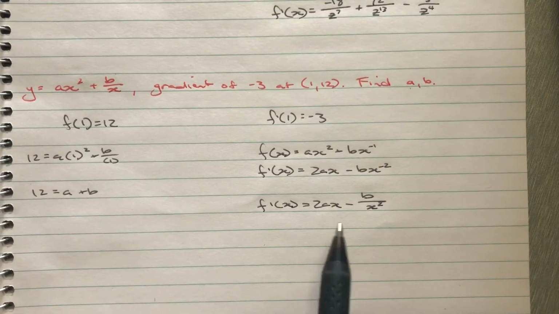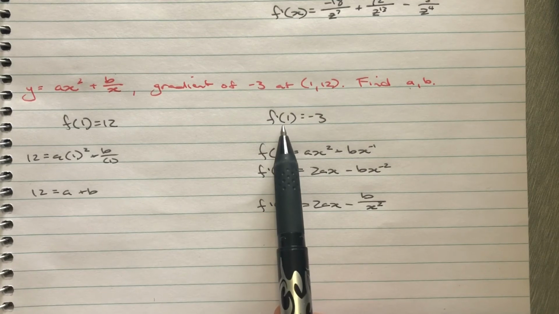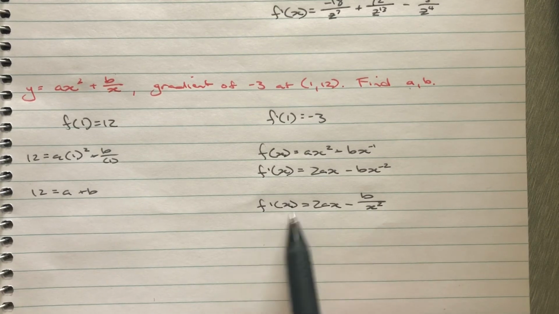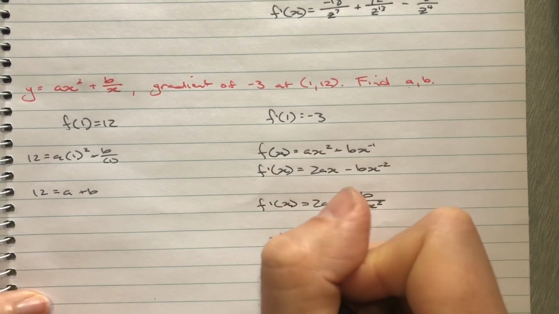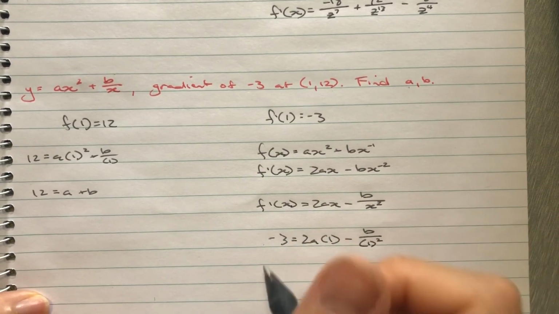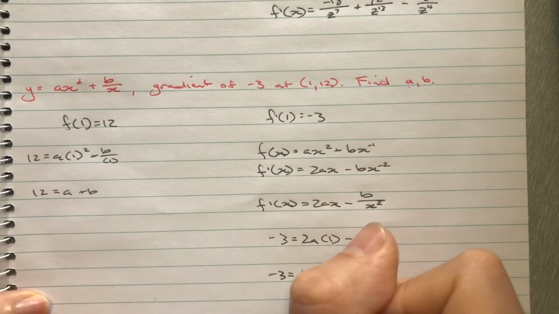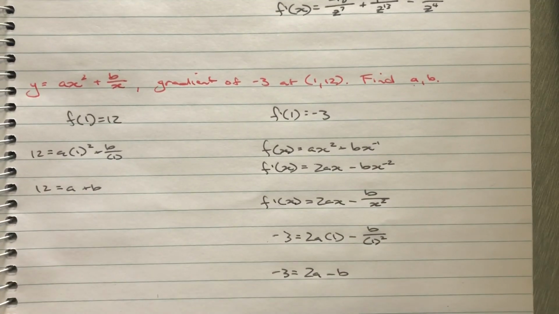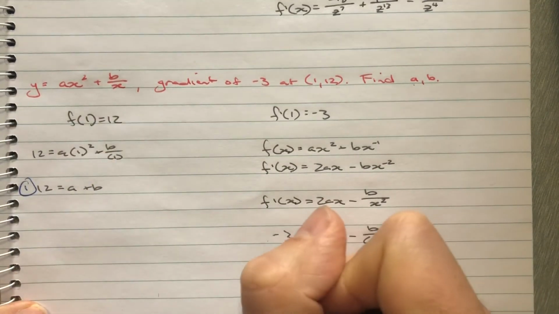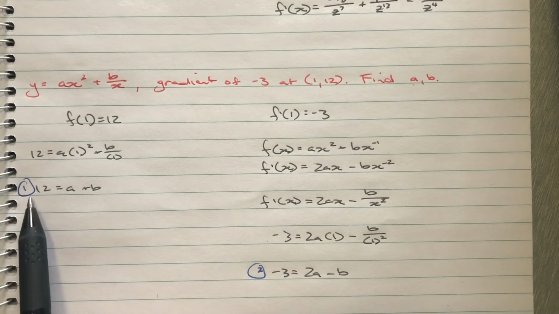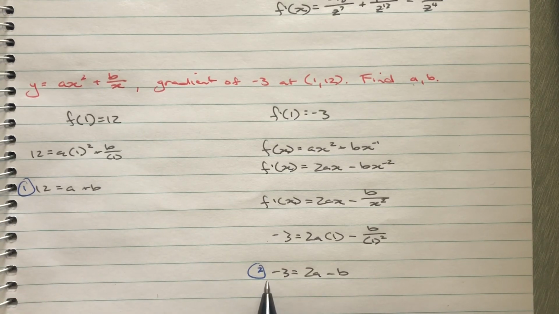Alright, we have our derivative function now, so we can actually use this. So it tells us where x is 1, the gradient's -3. So where x is 1, the gradient is -3. Let's substitute those in. And that's going to give us that. So we have two different equations here. We have our first one, we'll call it 1, and the second one over here, we can call that 2. Alright, so this is just simultaneous linear equations. So I'm going to use elimination. If I do 1 plus 2, that's going to help me get rid of b.